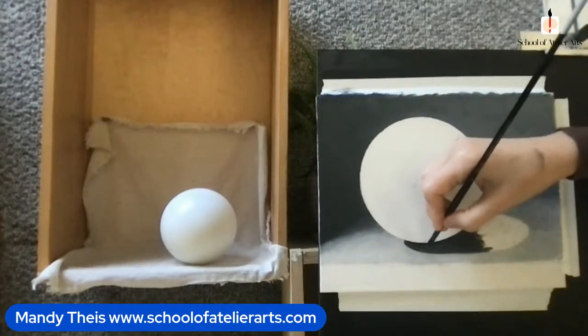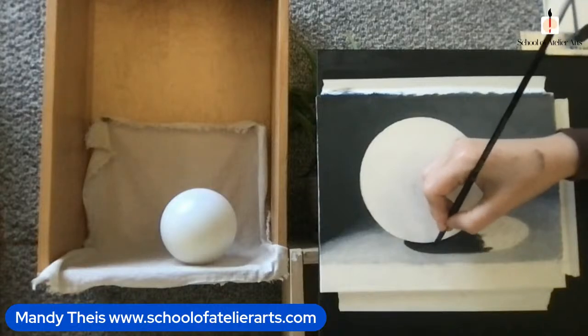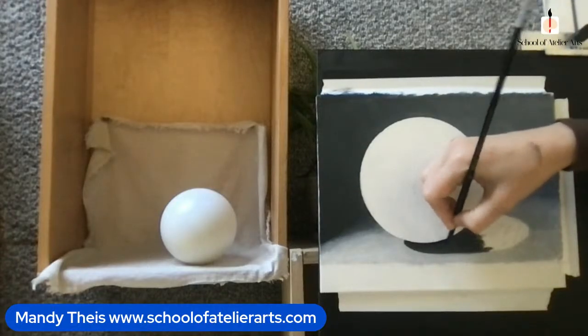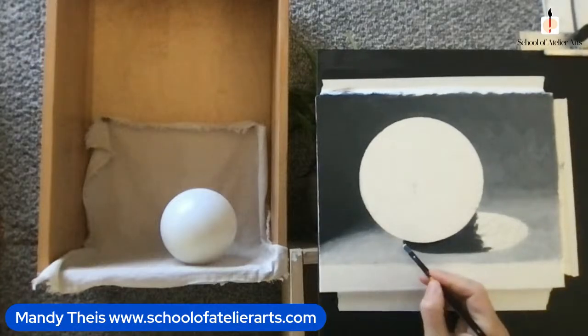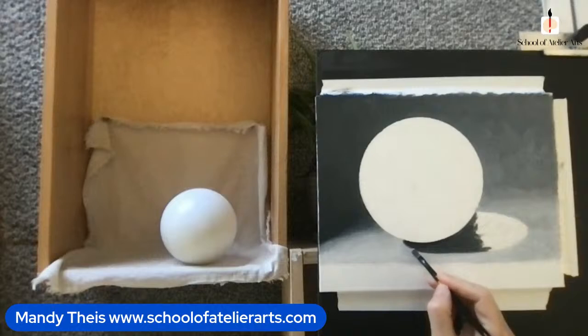This does take some paint handling skill and practice to really control paint, and a thin, soft edge is definitely a little bit of practice. But this is still pretty sharp, so we're going to buzz it up a little bit.